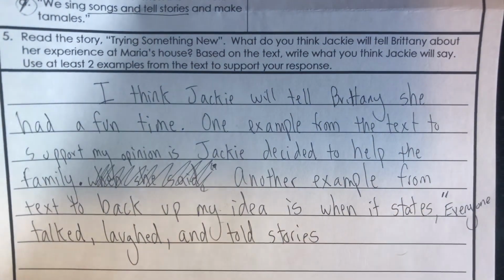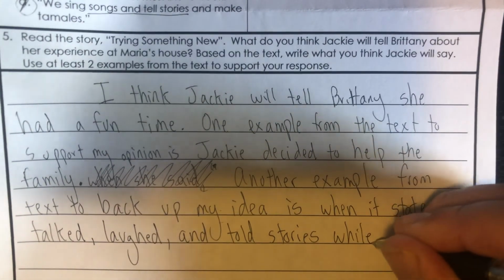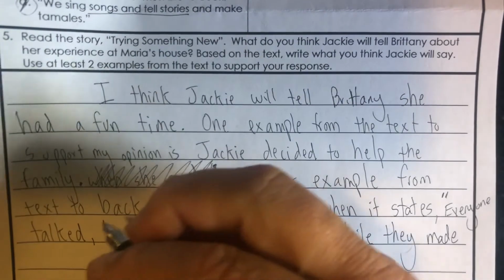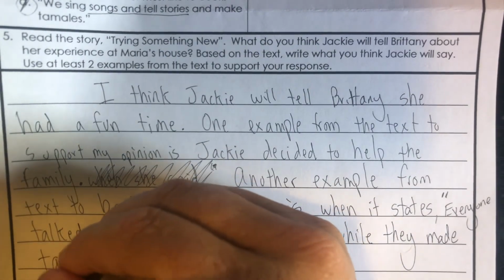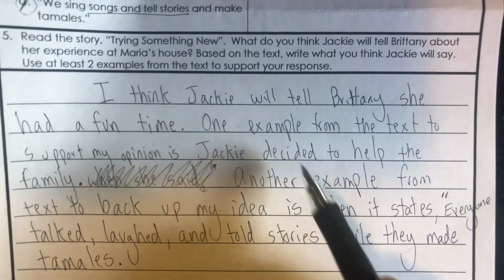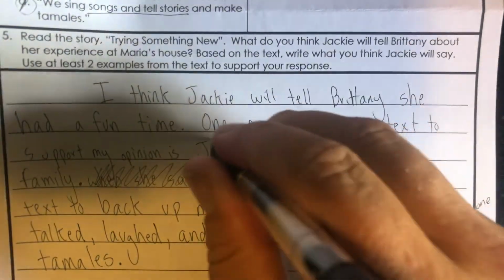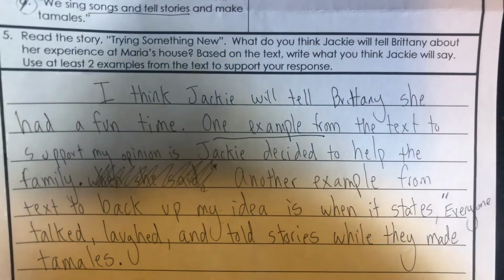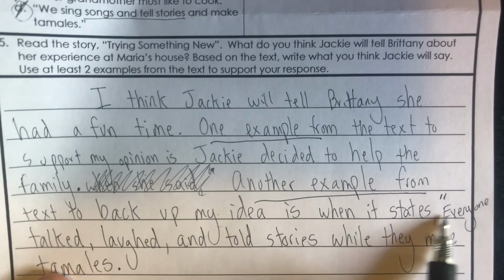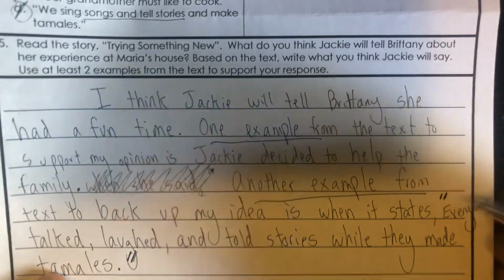I have my quotation marks. Okay, look at nice and full. I have my main idea. I tell the reader what I'm going to talk about, and then I support it with two examples. One example from the text, another example from the text. I even have a quotation in here. Oh, but I forgot to end it. Finish it with quotation marks.